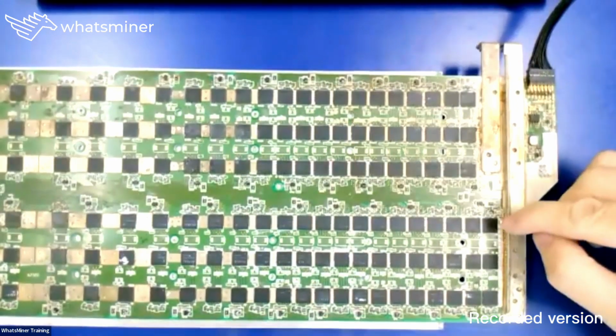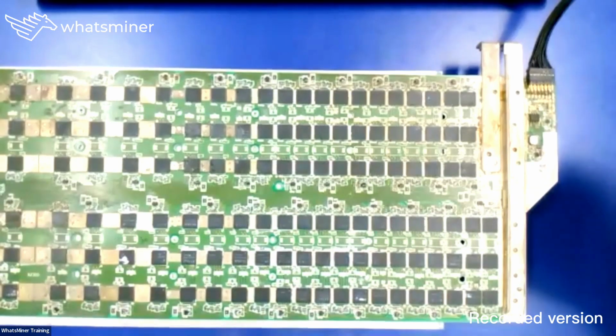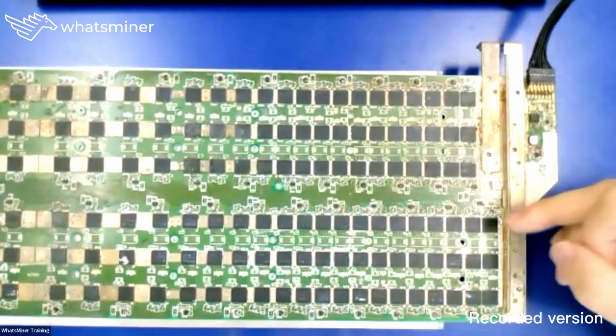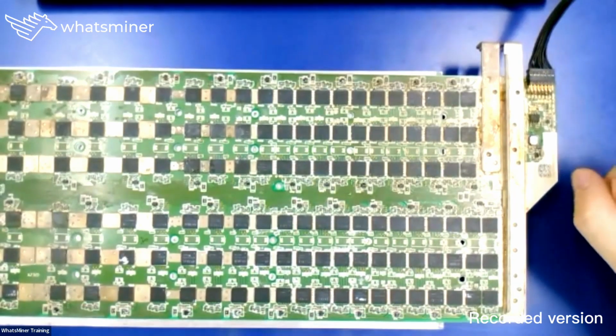So the voltage of CLK does not stay the same as M20. On M20 the CLK always keeps at 0.9 volt. But on M30, some boards are still 0.9, and some other boards are not the same value. So if you check the CLK, you'd better use an oscilloscope to detect the waveform.